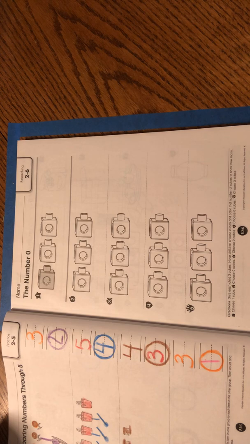So why is learning 0 important? Learning 0 is important because 0 is a real number. It represents nothing in a certain space. Today we're going to talk about 0 in the ones place.